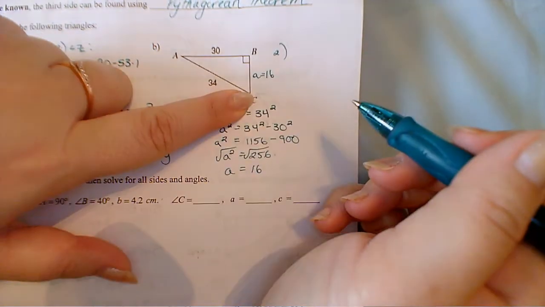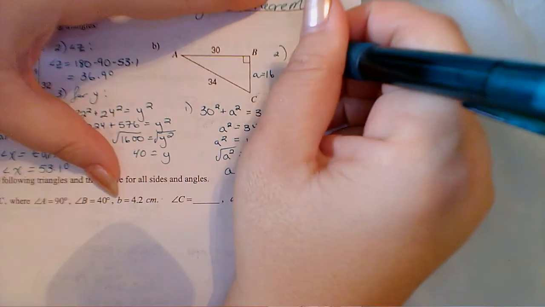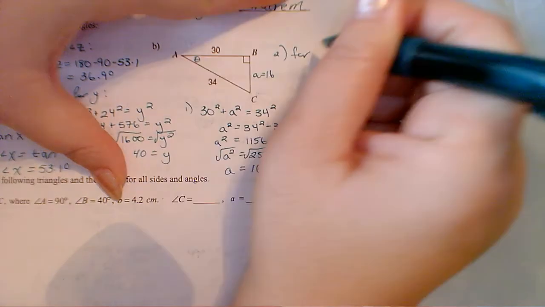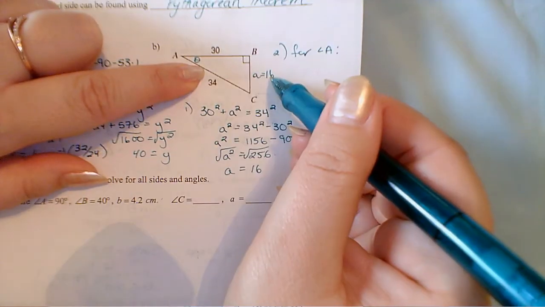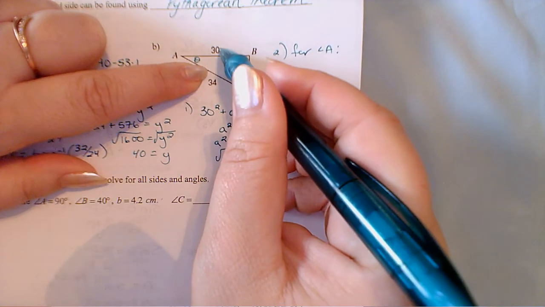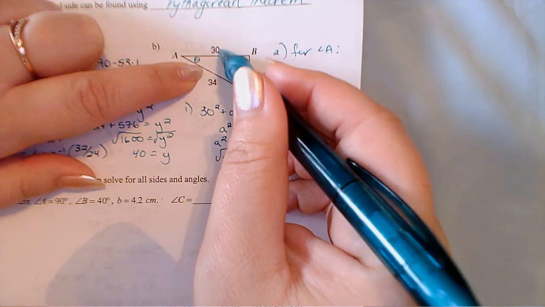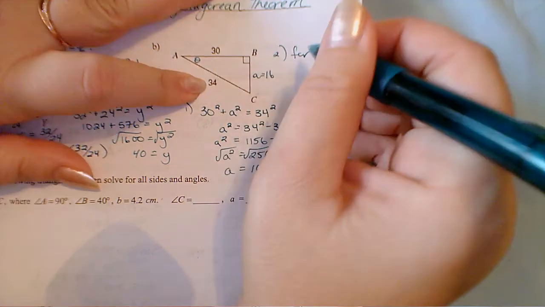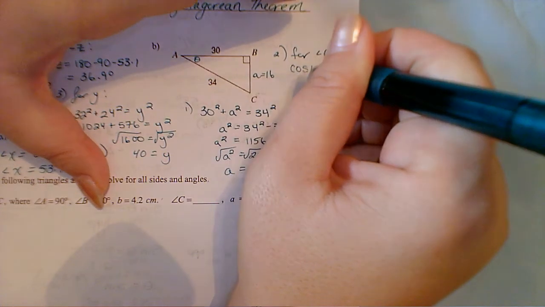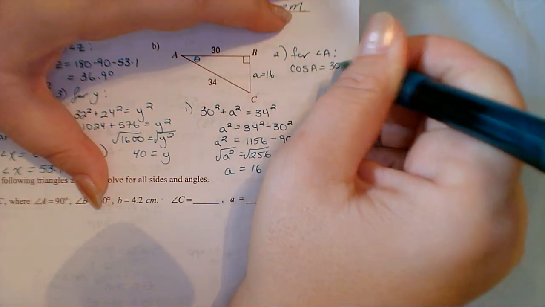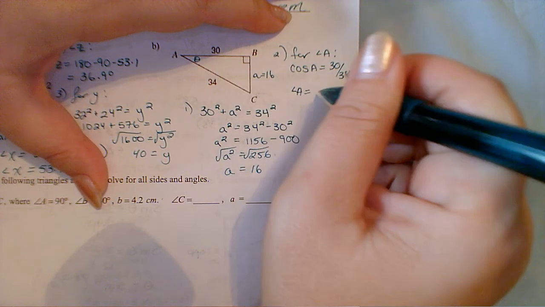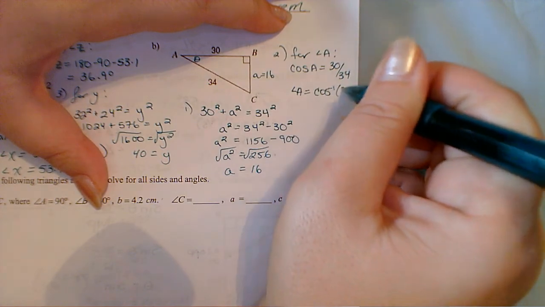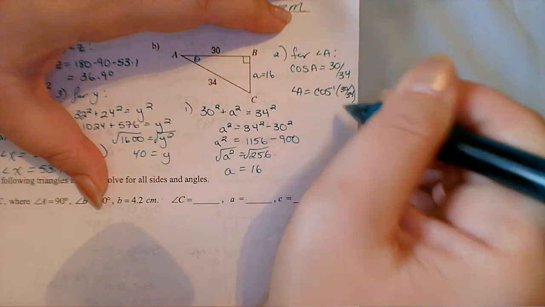Next, we have to find one of these corners. Once I find one, then I can find the other one very quickly. So let's find angle A. I'm not going to use the 16 just in case I screwed up on my answer. So I'm going to go back and use the 30, which is the adjacent to angle A, and the hypotenuse, which is also given. So this is going to be cos of angle A is 30 over 34.